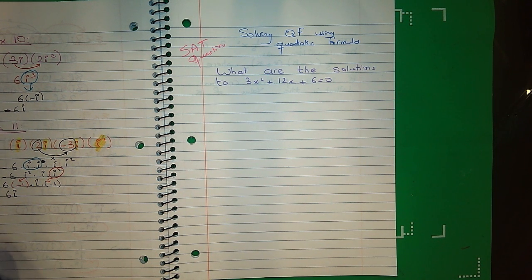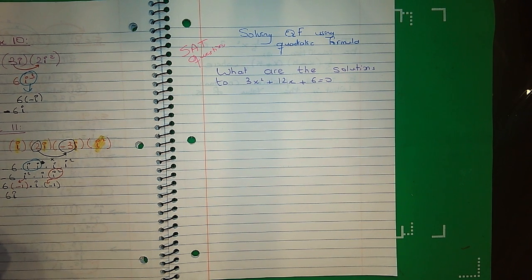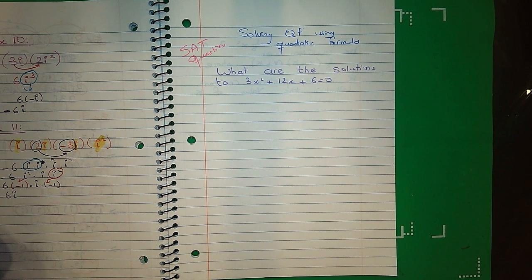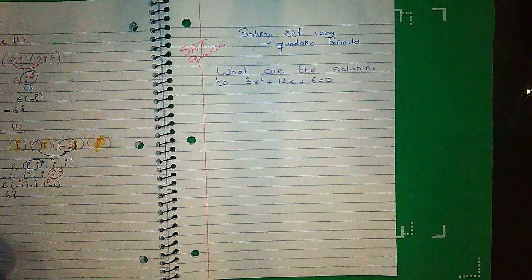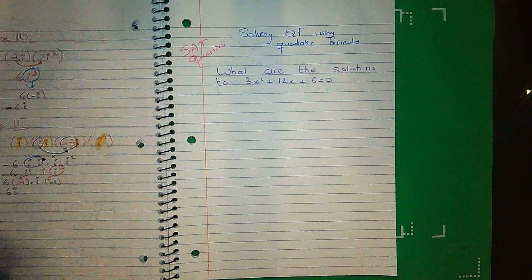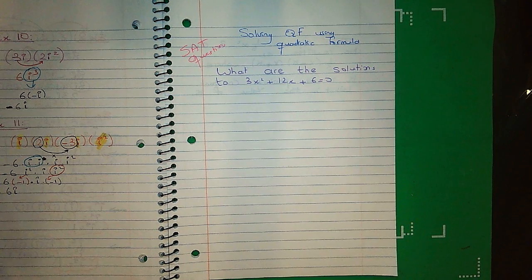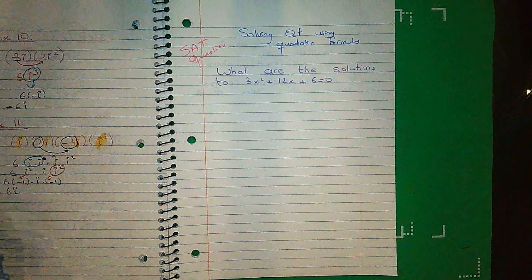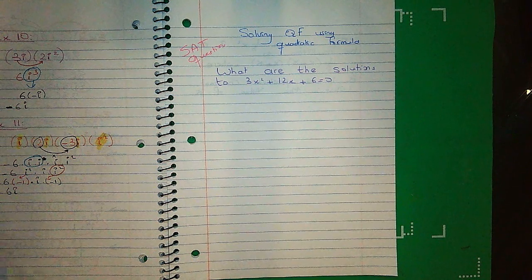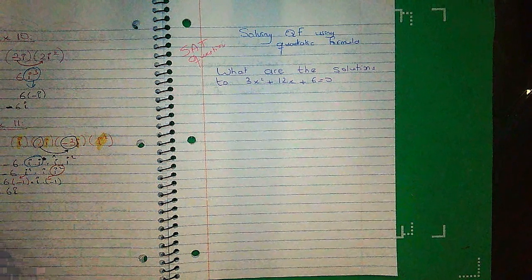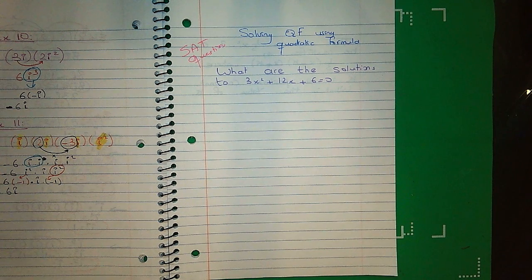So today we're gonna be working on solving quadratic functions using the quadratic formula. Last time we already did the lesson on how to do the quadratic formula and how to solve quadratic functions using it. Now we're gonna see how to apply this to the questions that we're gonna see on the SAT and PSAT.